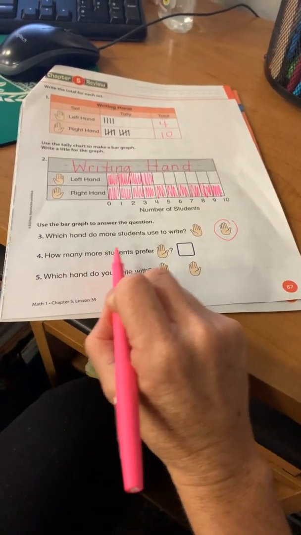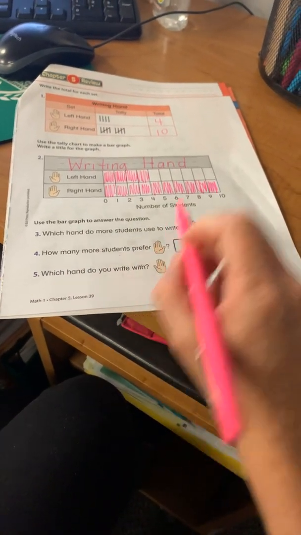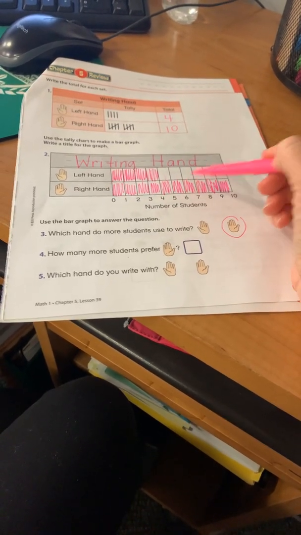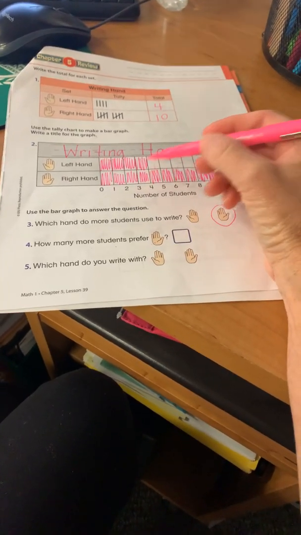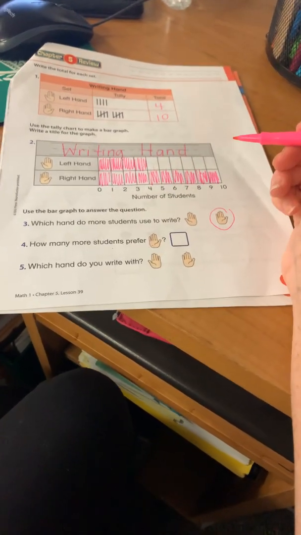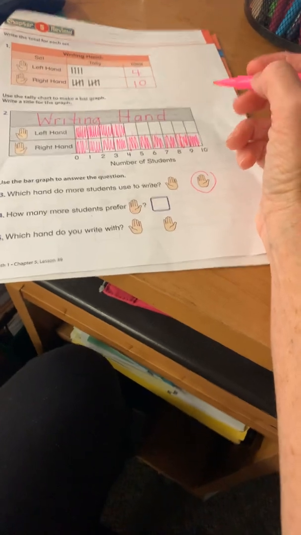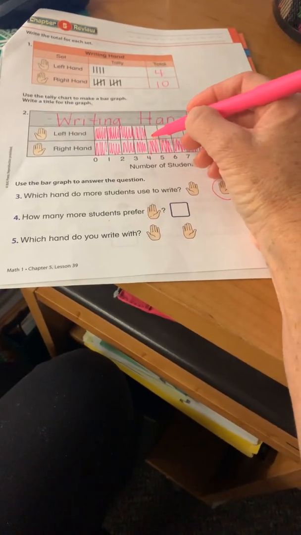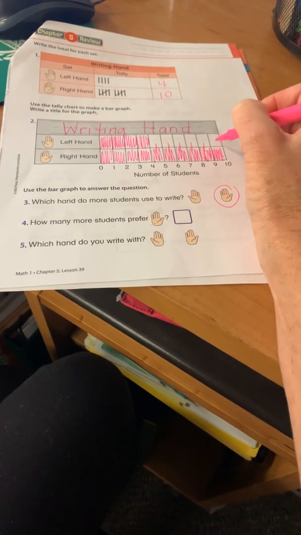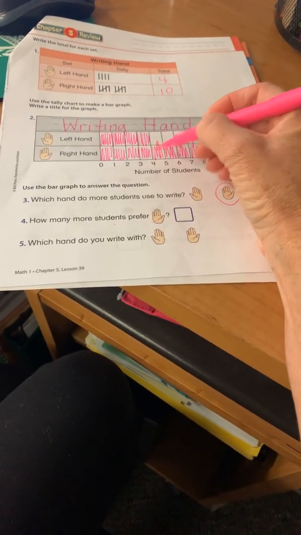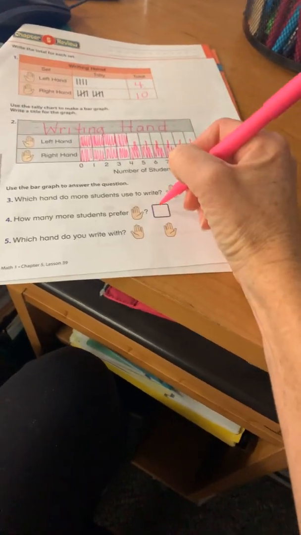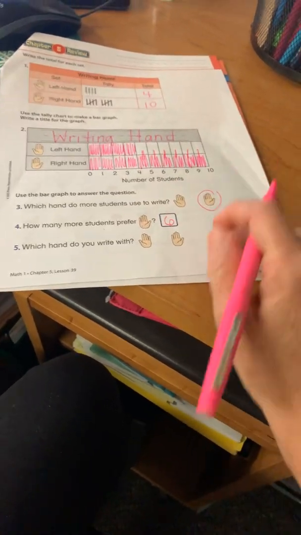How many more students prefer the right? This is where we talked about pairs before, where we don't have a match up. That's going to tell us how many more. Or we could do subtraction, 10 minus 4. But some of us don't know how to do that yet because we're still learning subtraction. So I think it's easiest right now just to look and see how many of these do not have a left hand to go with it. And it would be 1, 2, 3, 4, 5, 6. So 6 people prefer that.